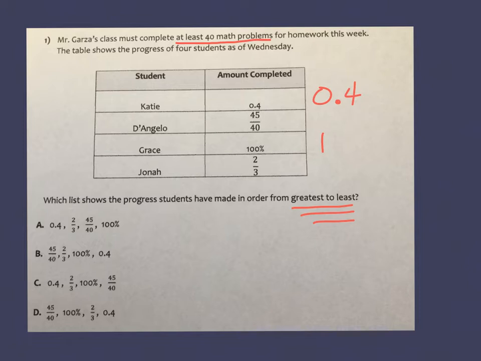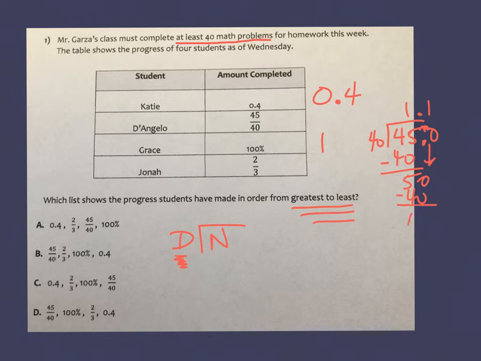And we know to change a fraction to a decimal, we divide the numerator by the denominator. The dog stays outside. So the numerator is 45. My denominator is 40. 40 goes into 45 once. I have a remainder of 5. So that means I need to draw a decimal and push it to the top. Add a 0 and bring it down. 40 into 50 goes once.